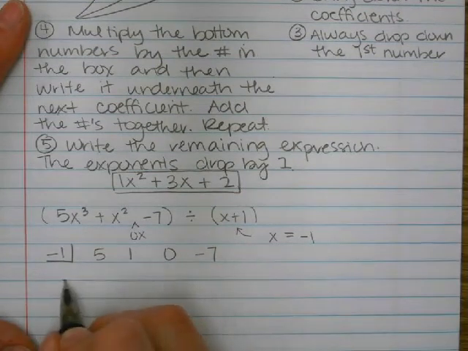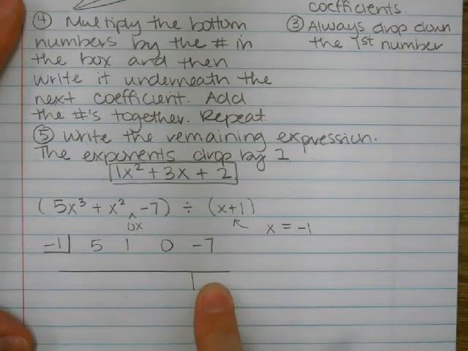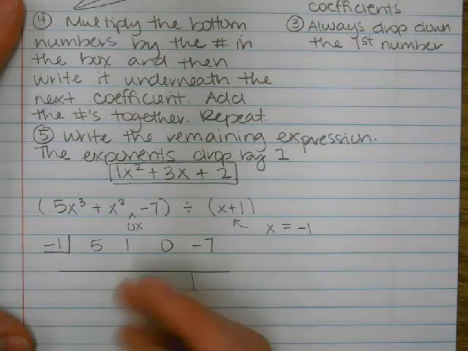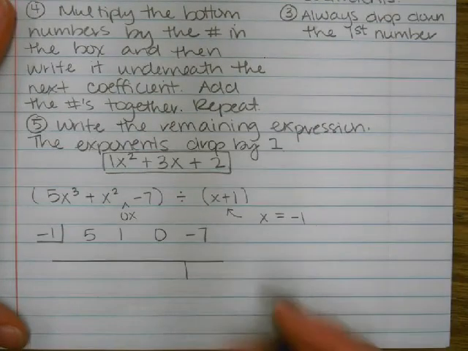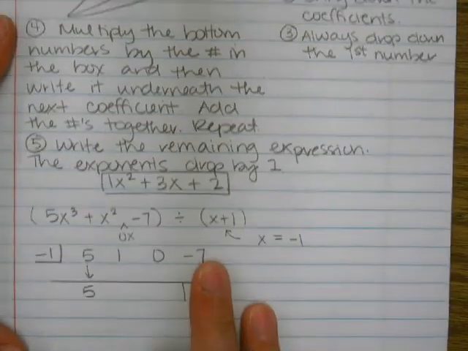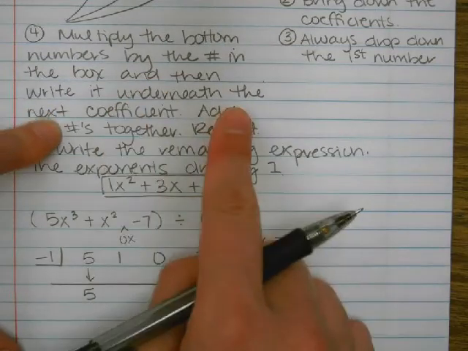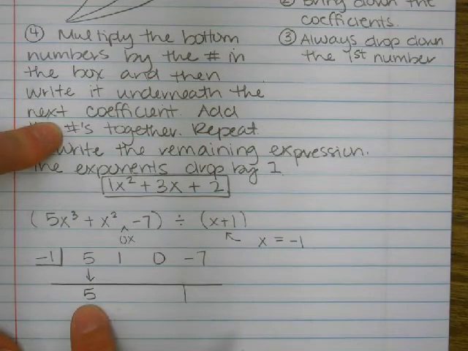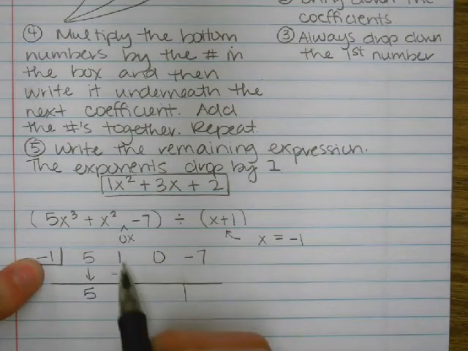I go ahead and I draw my line underneath. I leave a space open down here for my remainder. The first number always is brought down, so that's step 3, always drop down the first number. So we're going to drop down the first number, and that first number is 5. And then here is where I do step 4. I multiply the bottom numbers by the number in the box, and then write it underneath the next coefficient. So the bottom number multiplied by the number in the box gives me -5. And I wrote it underneath the next coefficient, and now I add these numbers together.